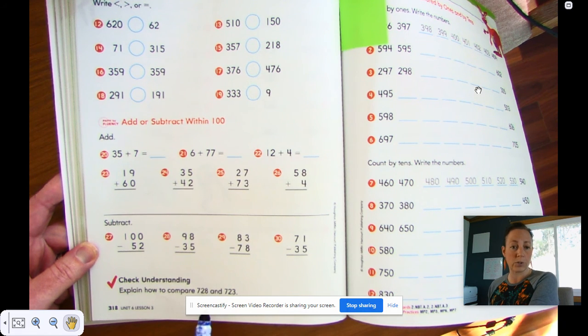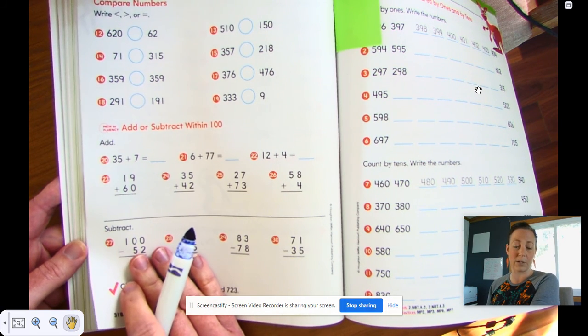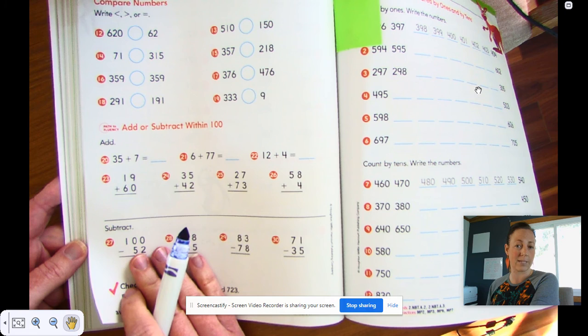Okay, so those 2 pages are your assignment for today. Shouldn't take you too long. If you have time and you want to knock out a homework page or 2 on the same topic, that'd be great.